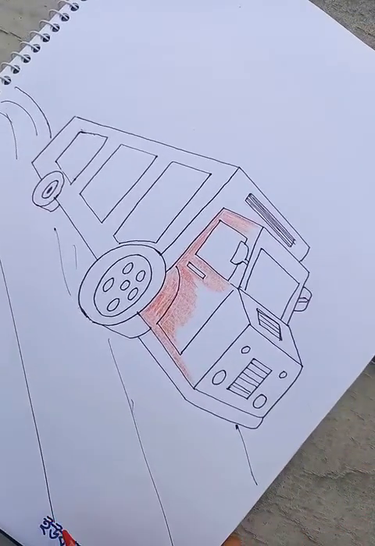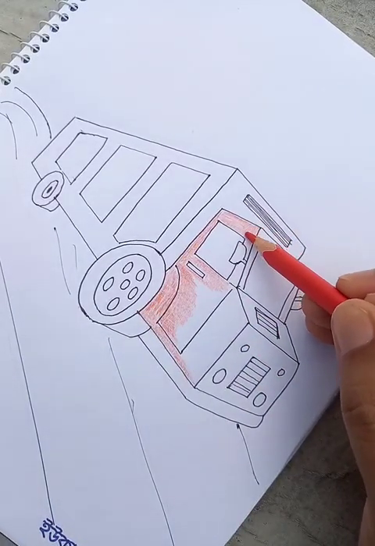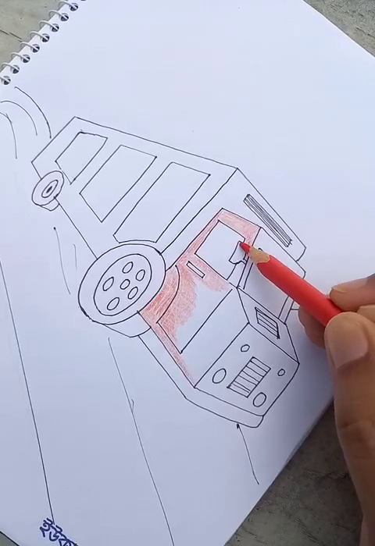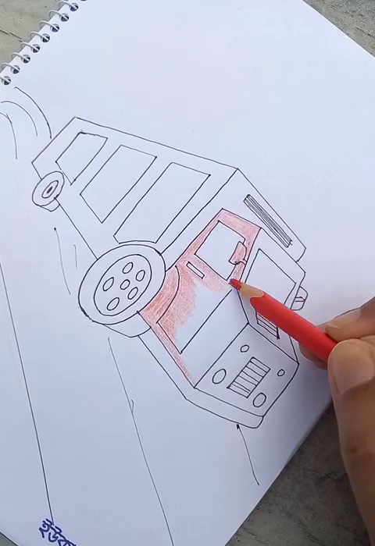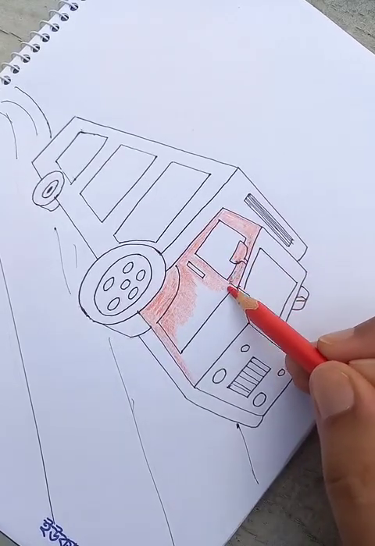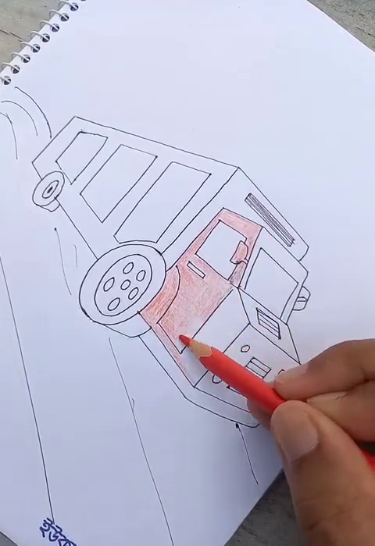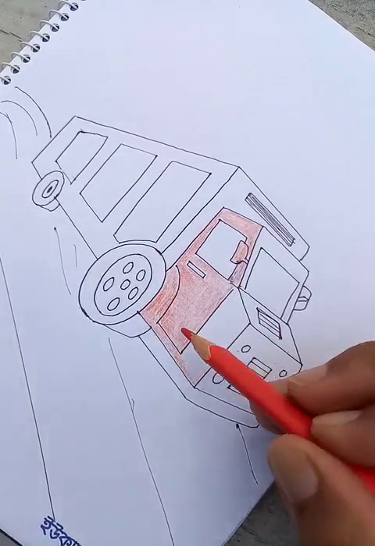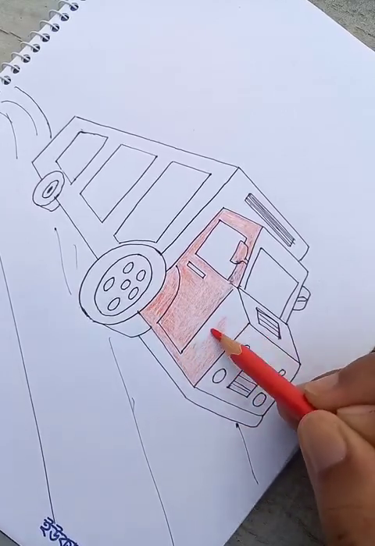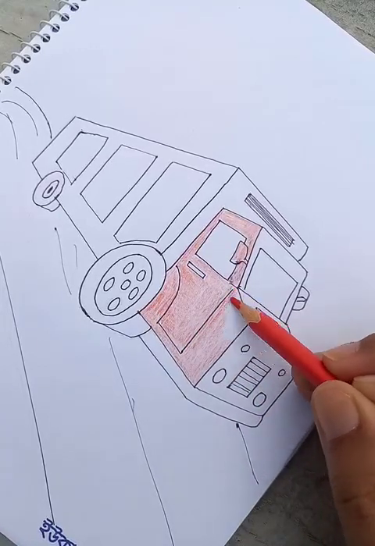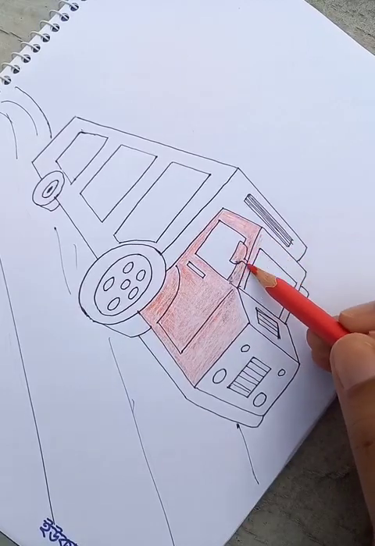All right, let's just rotate the canvas a little bit and keep going. So you can see the front body. This is red in color.